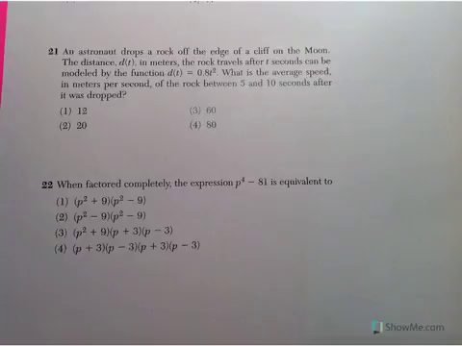21. An astronaut drops a rock off the edge of a cliff on the moon. The distance d of t in meters the rock travels after t seconds can be modeled by the function d of t equals 0.8 t squared. What is the average speed in meters per second of the rock between 5 and 10 seconds after it was dropped? Okay, so first we need to know what is the distance at 5 seconds and what is the distance at 10 seconds.